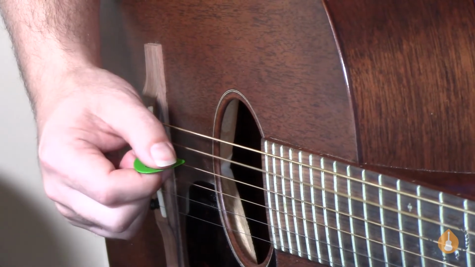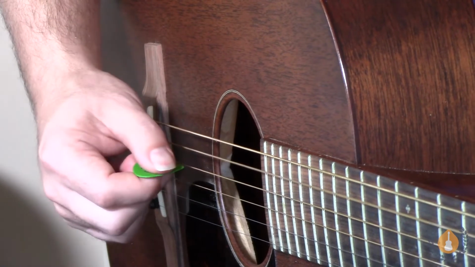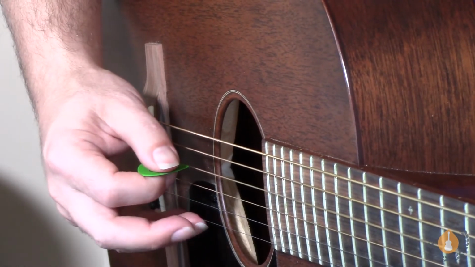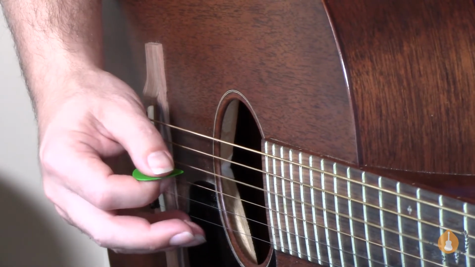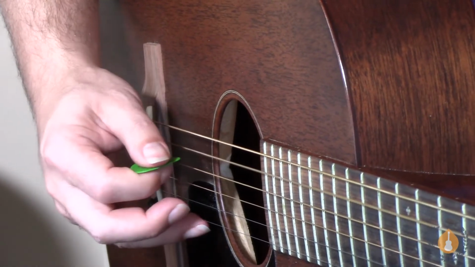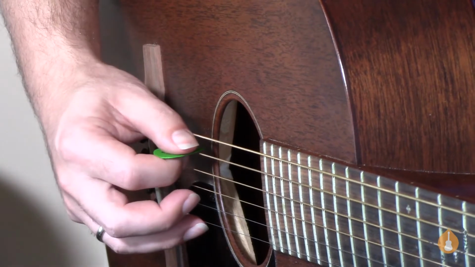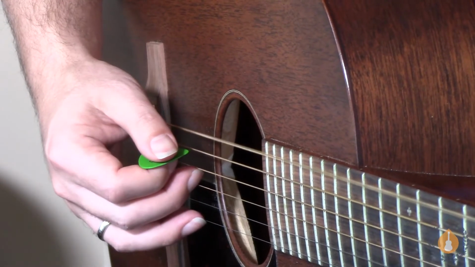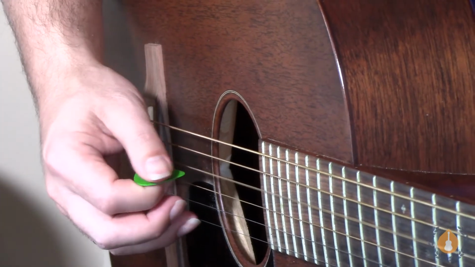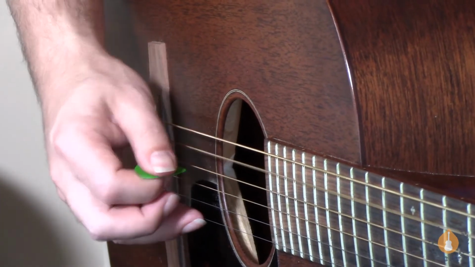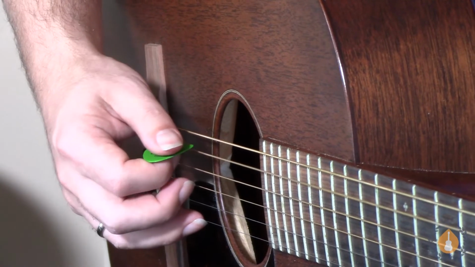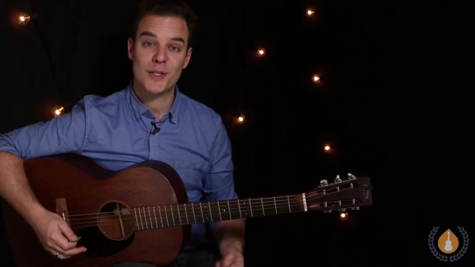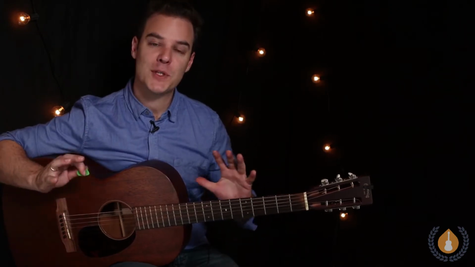Now to D, 4th string, D, 2, 3, back to A, 2, 3, 4. Now to E, 6th string, E, 2, 3, D, 2, 3, back to A, 2, 3, 4. So that was the 12-bar blues in its most bass form.